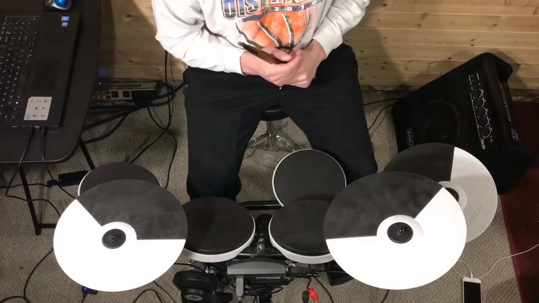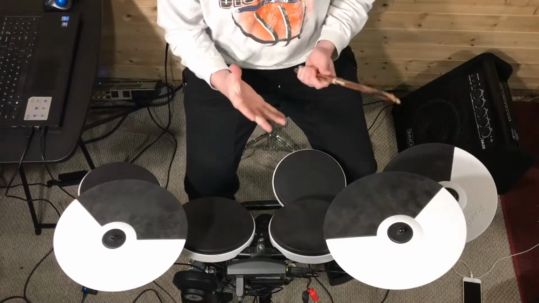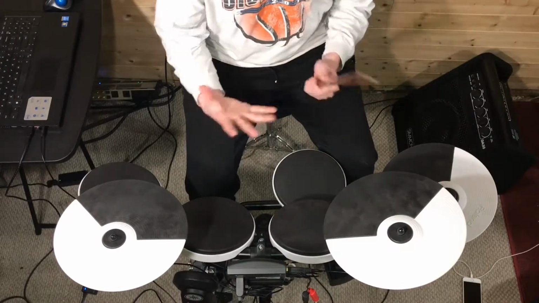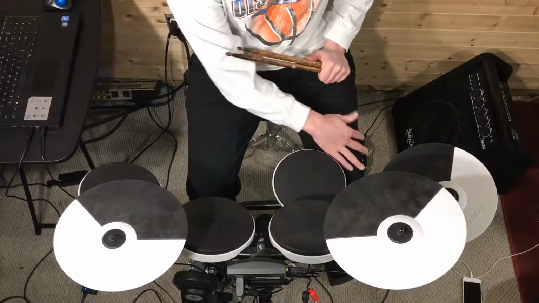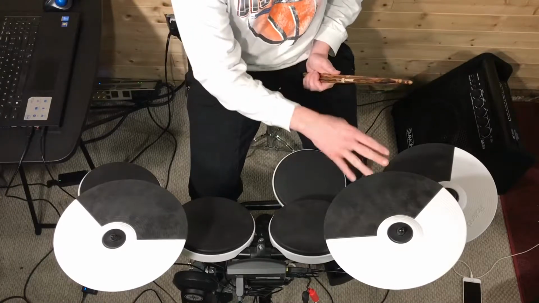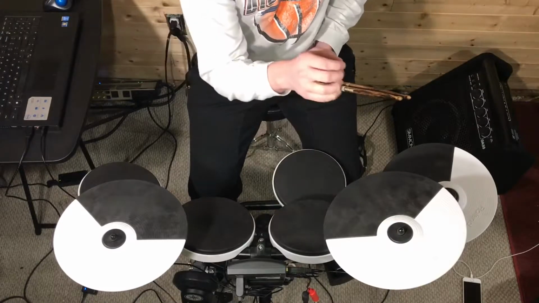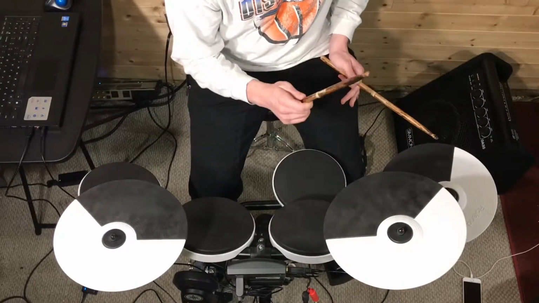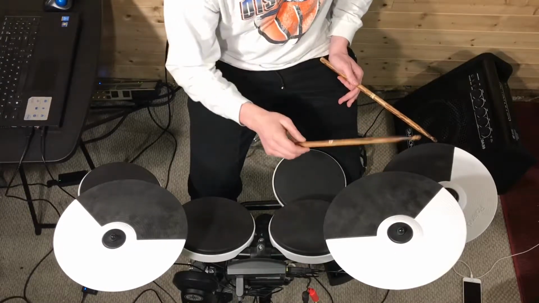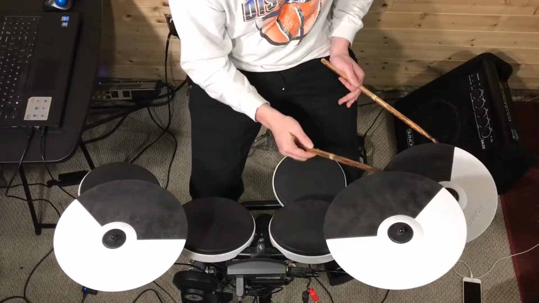Now, the 4th bar here is where things get a little tricky, and this is where it sounds kind of cool. On the and of 3, you're going to raise your left foot, and I know you're not going to be able to see this very well, and that's why I'll play it for you a few times so you can hear it. You're going to raise your left foot to open your hi-hats on the and of 3, close your hi-hats on beat 4, and then open your hi-hats again on the and of beat 4. So on 3 it's closed, you're going to open it on the and of 3, close it on 4, and then open it on the and of 4.